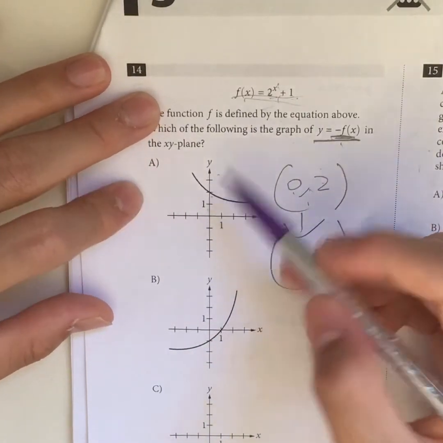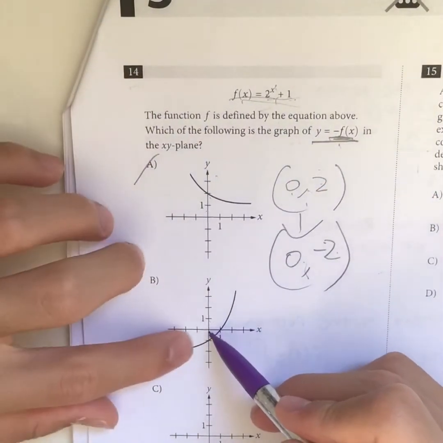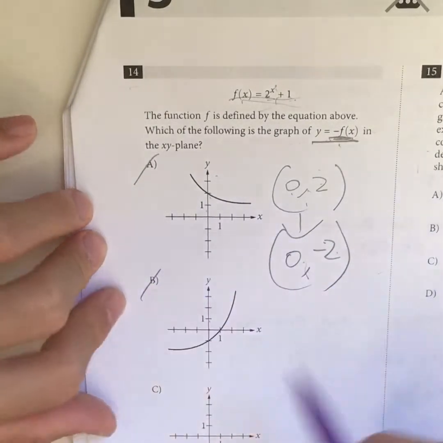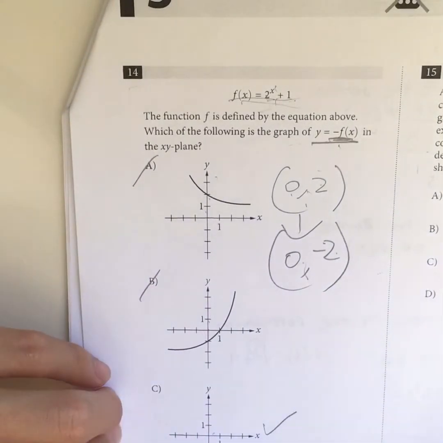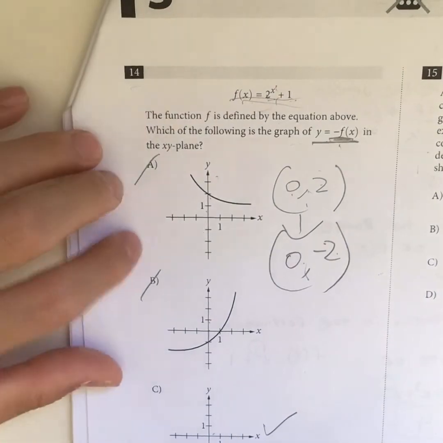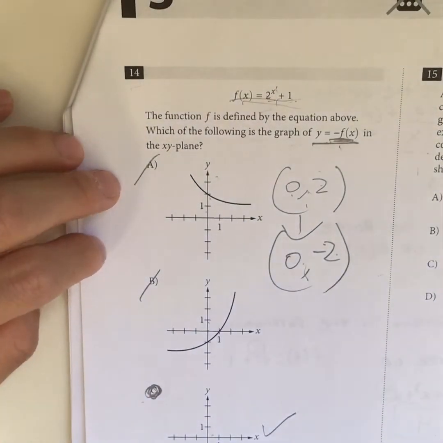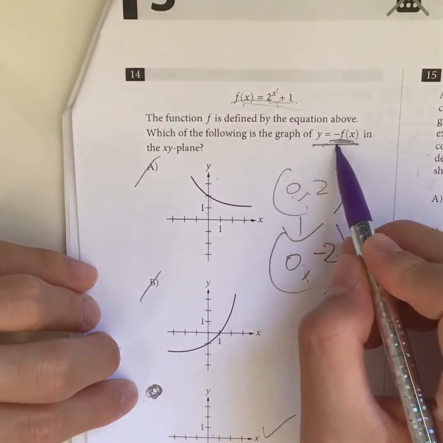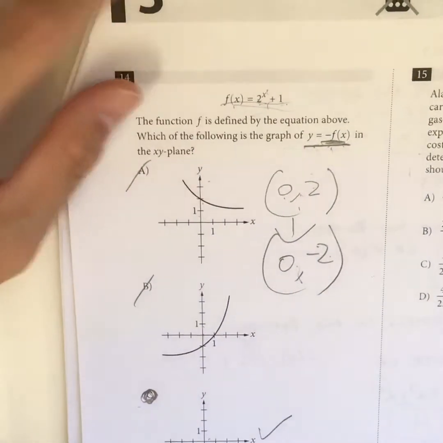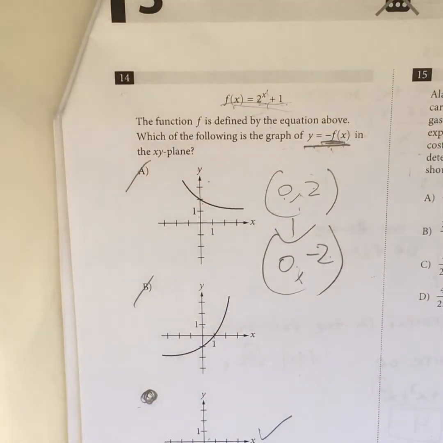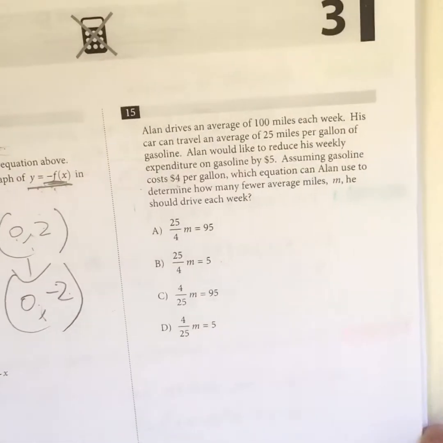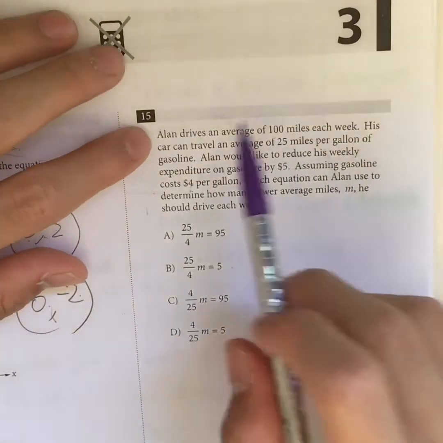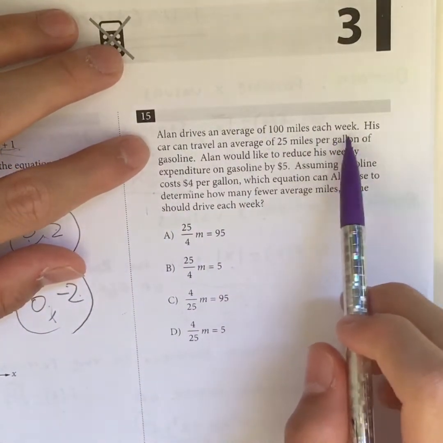0, 2, so this is wrong. 0, negative 1, that's wrong. 0, negative 2, this is good. 0, negative 1, so this is wrong. Boom. C is going to be the graph of y is equal to negative f of x. Just plug in a point. You guys will always get the answers because points are never wrong. Right, so let's move on to the last multiple choice question. Alan drives an average of 100 miles per week.